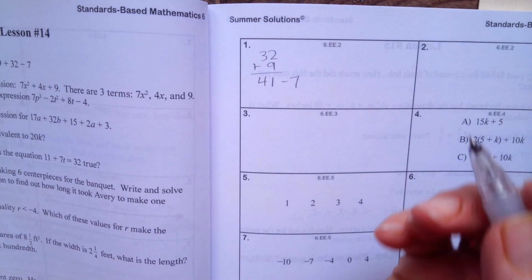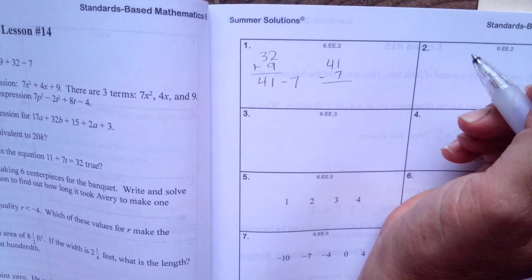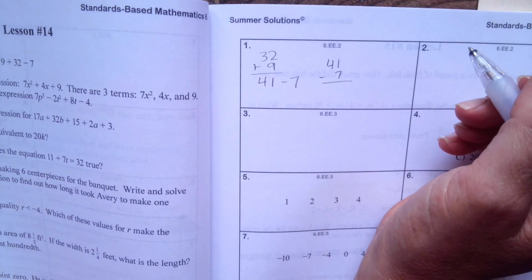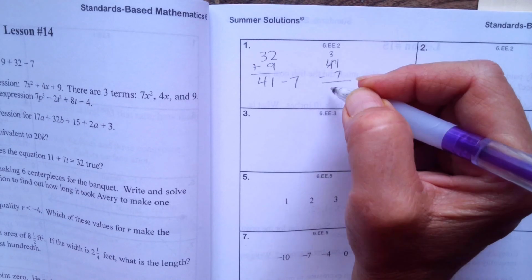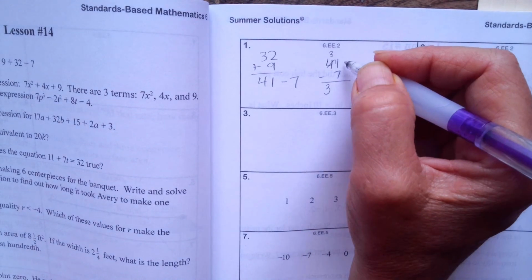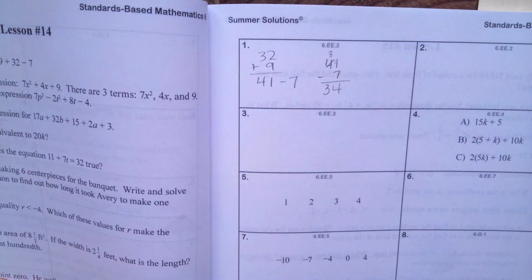Look, you have to cross out the 1 and make it an 11, and then cross out the 4 and make it a 3. So then that would make it... I don't know how I do this. 34, right? Yeah.